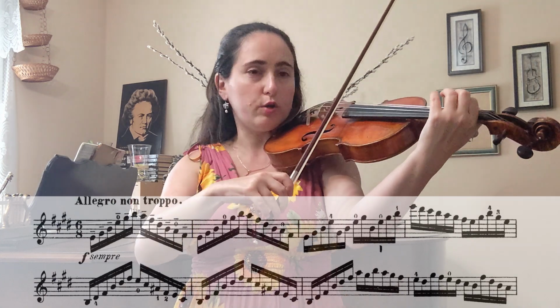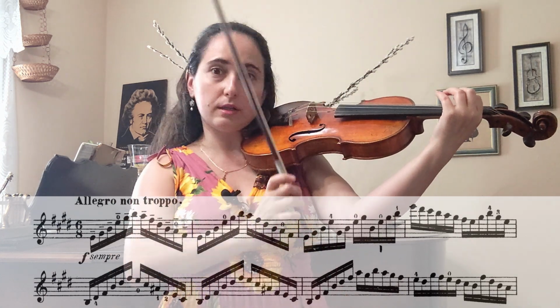cross. Make sure the B clears the open E string. So all of these little details, if we slow it down and really zoom in, we can really find so many ways to clean it up, to make it as smooth as possible. Very challenging etude, I think. A lot more difficult than it looks.